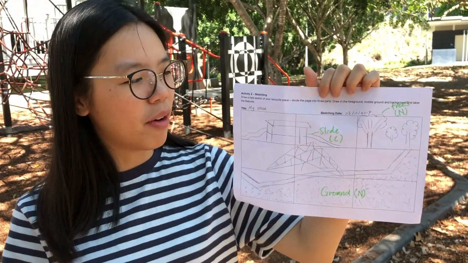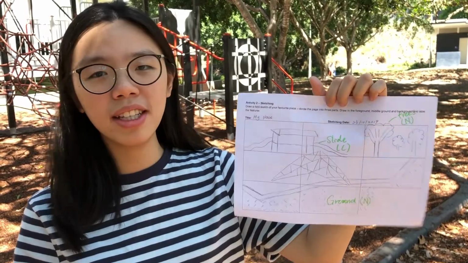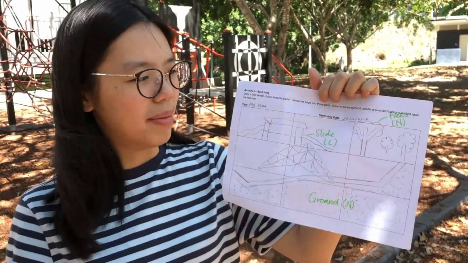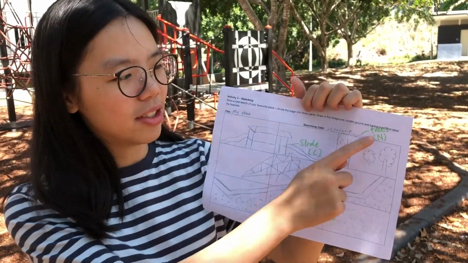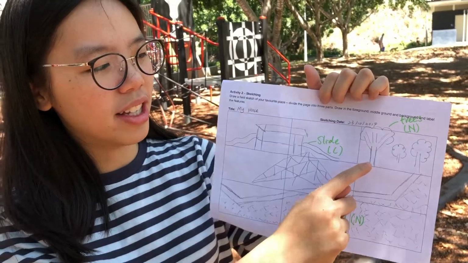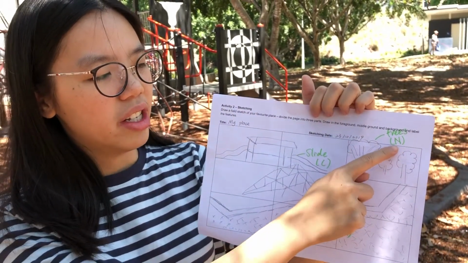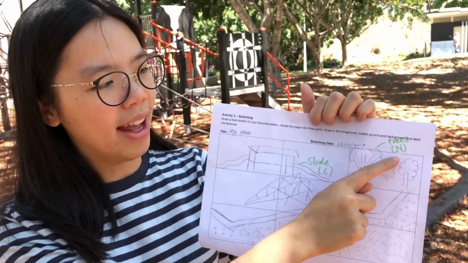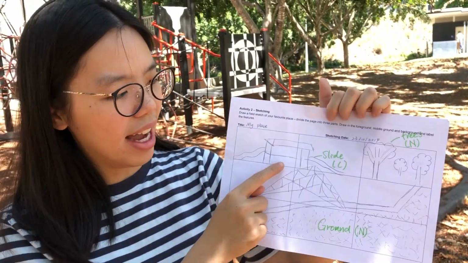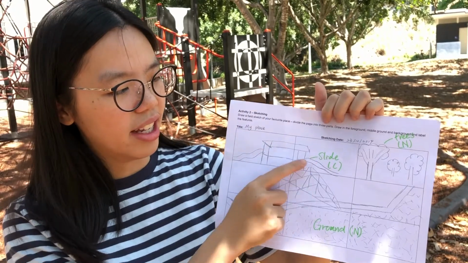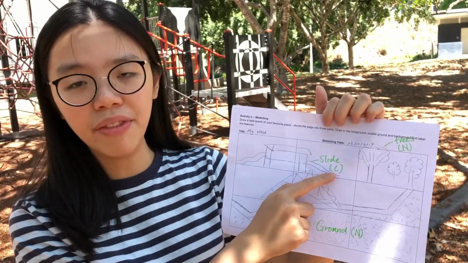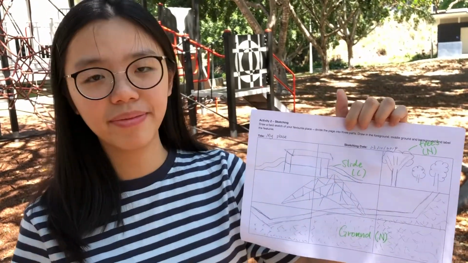For the higher performing student, they may include more detail in their sketch. Besides this, students also need to label the feature in their sketch. For example, trees are nature feature, so they write the acronym N in their sketch. Slide is constructed feature. They write the acronym C for the slide. After that, students will go back to their favorite place and draw a field sketch of it.